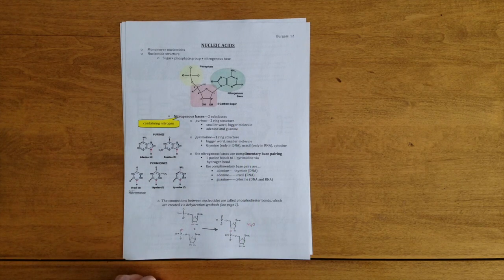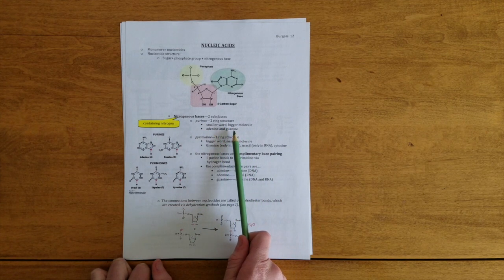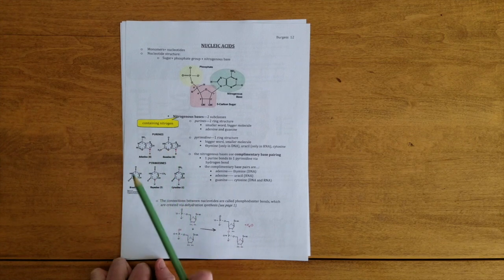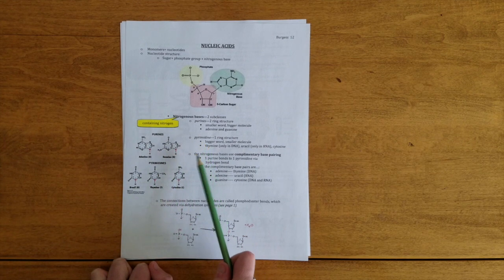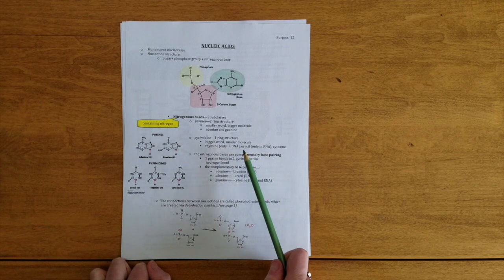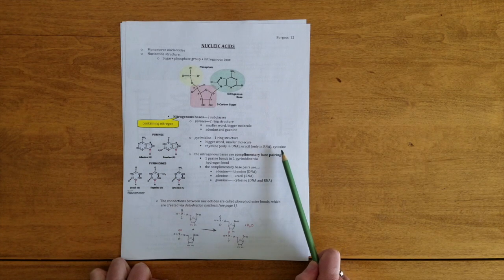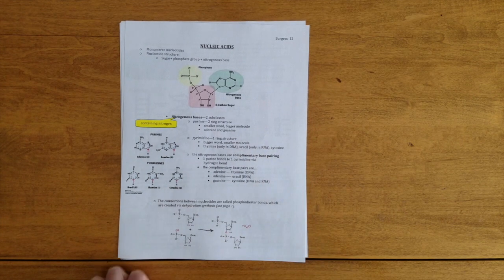You'll see a little more of what I mean in a moment, but the purines consist of adenine and guanine. And the pyrimidines consist of thymine, if we're talking about DNA, or uracil, if we're talking about RNA. And both RNA and DNA use cytosine.